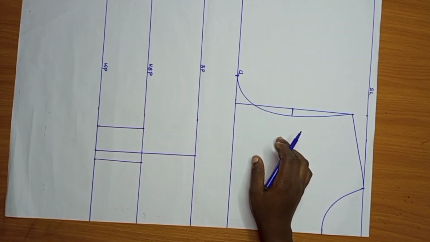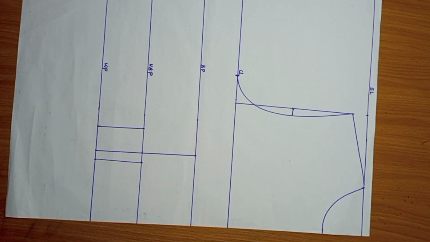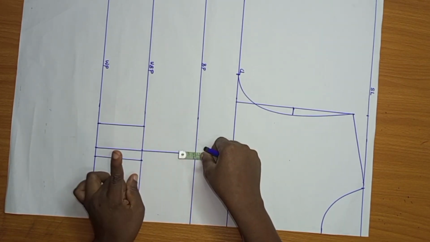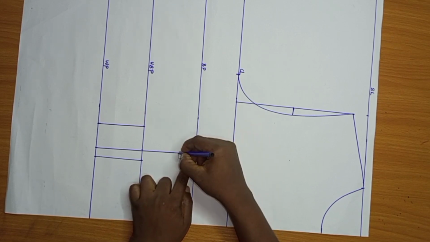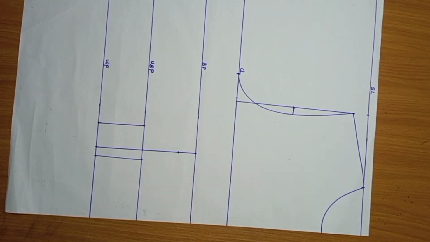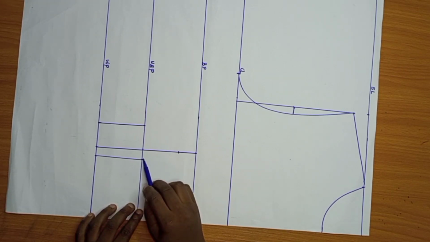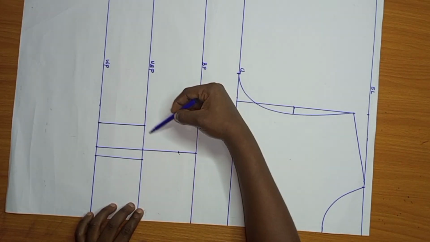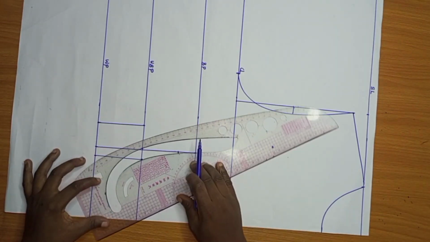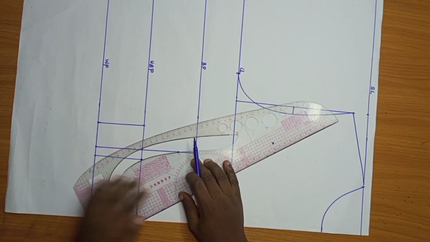So after I'm done connecting the points together, the next thing I'm going to do is to come down from my bust point by 1 inch. I like doing this because it reduces the pointiness of the cup, or when I'm sewing it, I don't want it to be too pointy. Now I'm going to go ahead and connect it this way using my curve ruler.